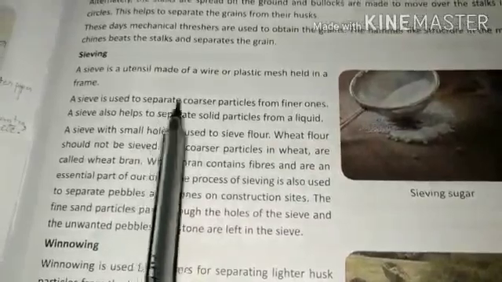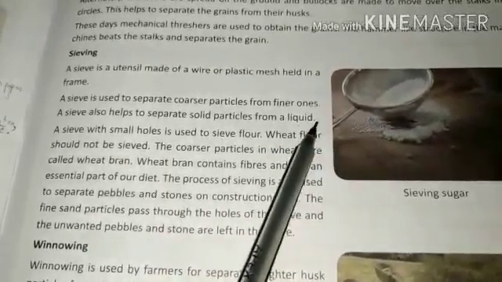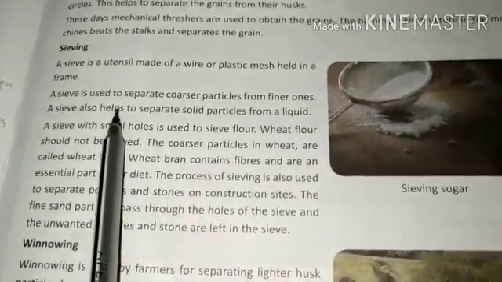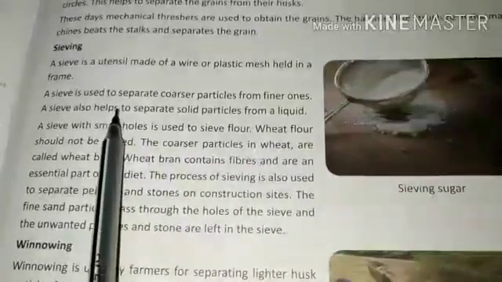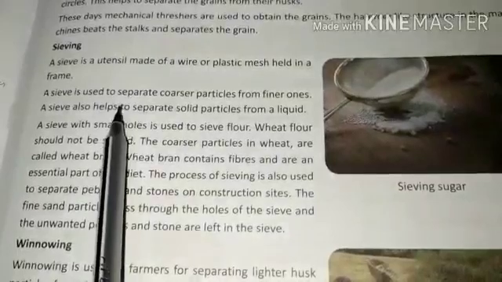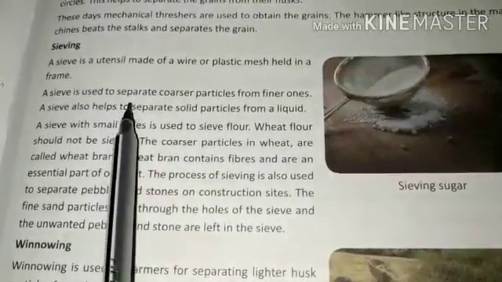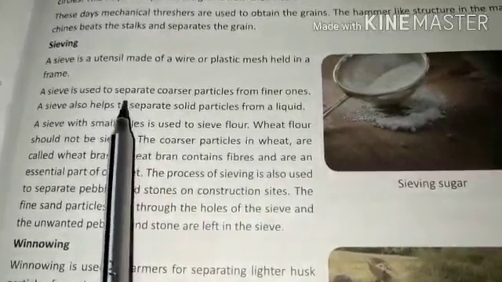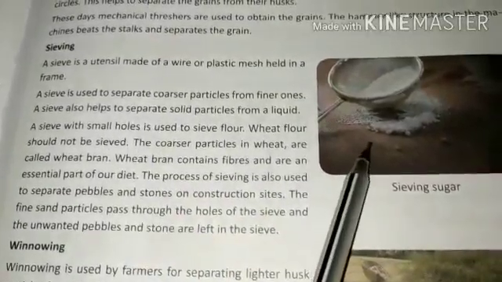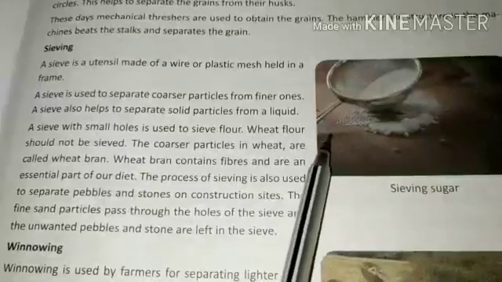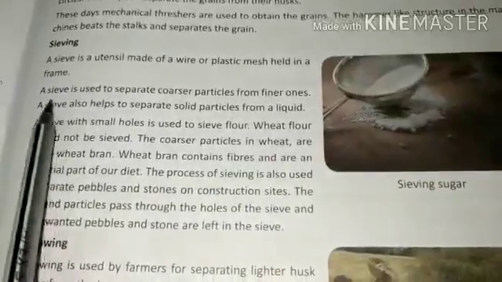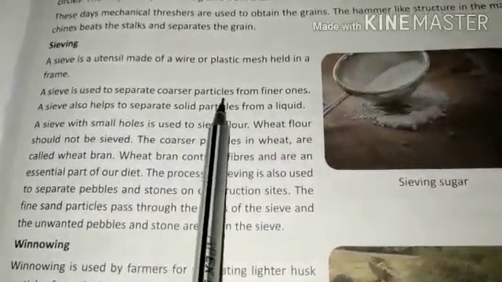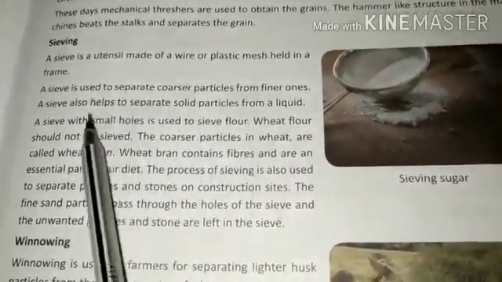Like that, we can use the sieve, which we call channi, to separate bigger solid particles from finer particles. For example, stones from wheat flour, stones from sugar powder, etc. By this process, that is sieving, we can separate the coarse particles from finer particles.